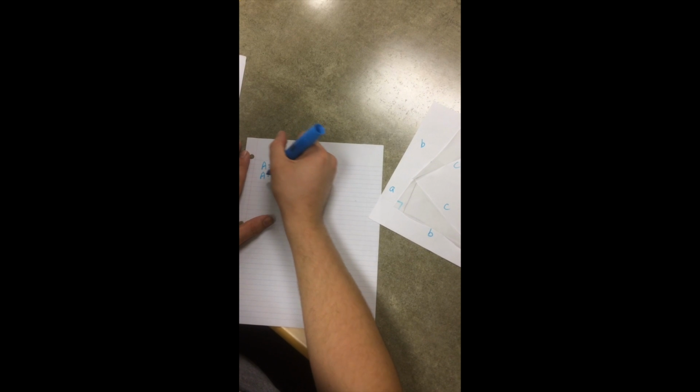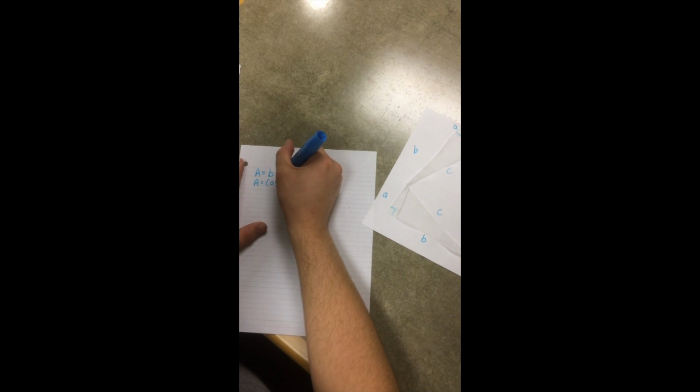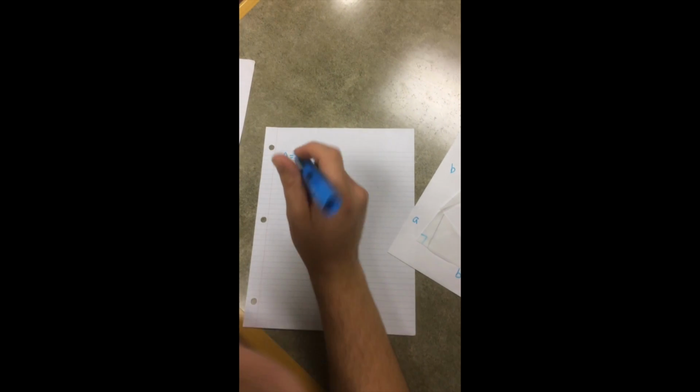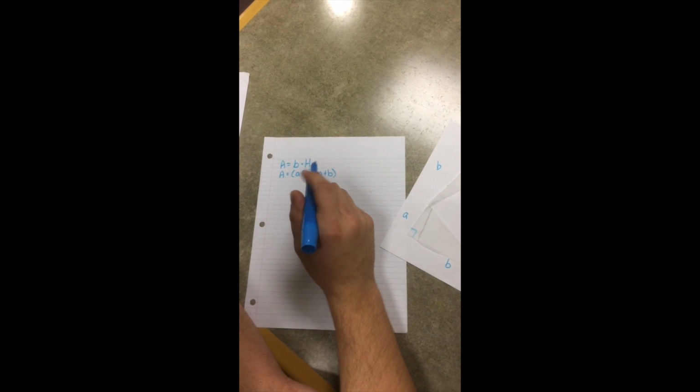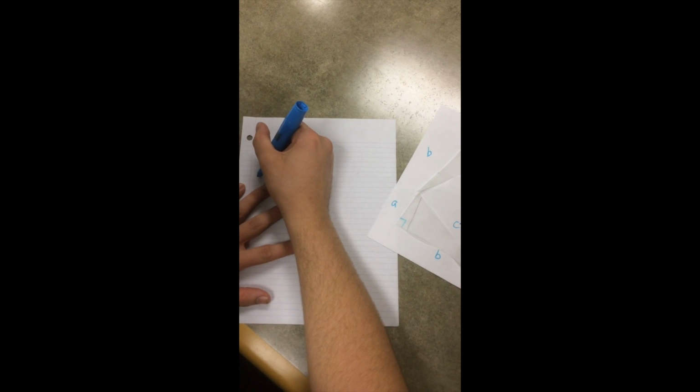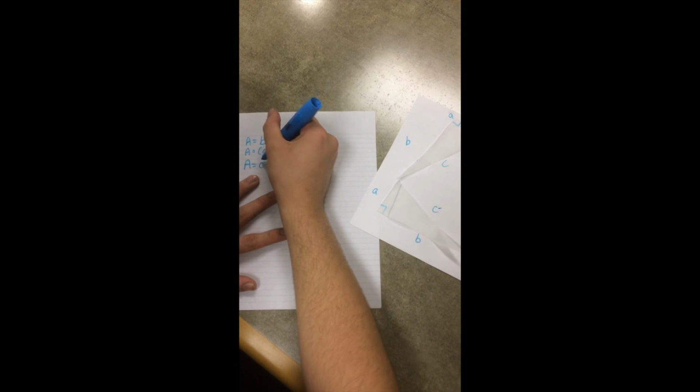So area of this square is A plus B times A plus B. And then I'm going to do the area of the pieces. I'm going to get the area of the first square first. So we already have the area of a square is base times height. So you got C times C. So the area of the smaller square on the inside is C squared.